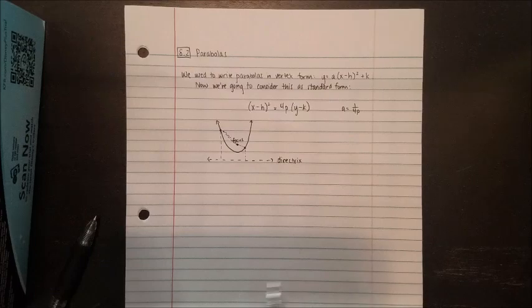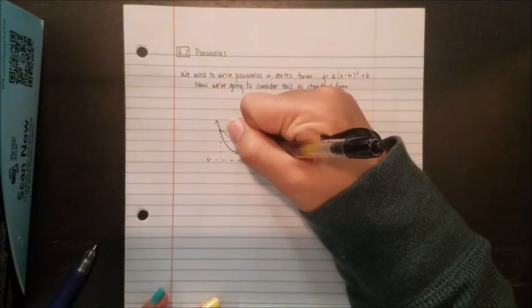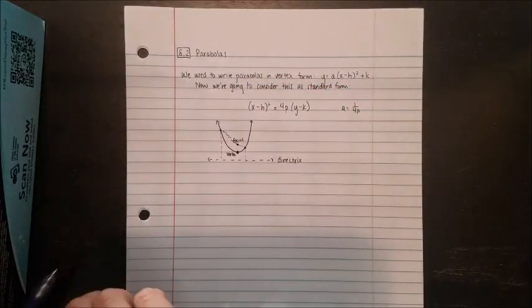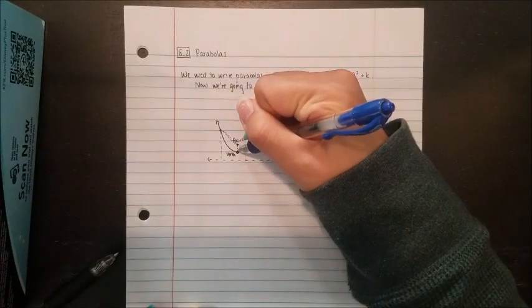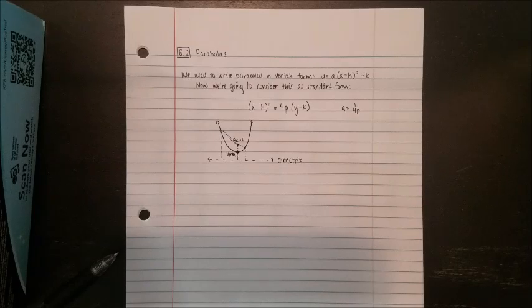Which also means that the vertex of our parabola right here should also be equidistant from the focus and the directrix. So this distance here and this distance here are exactly the same. And you know, the vertex is special.